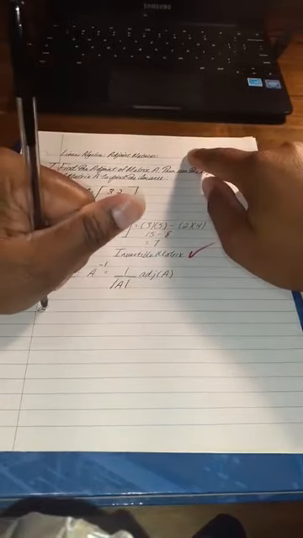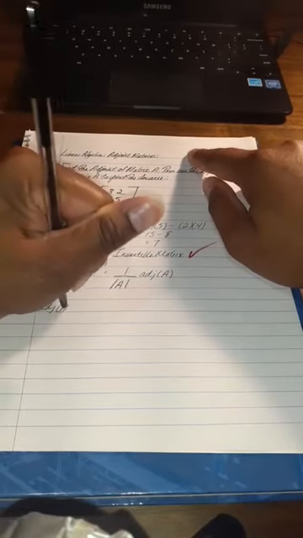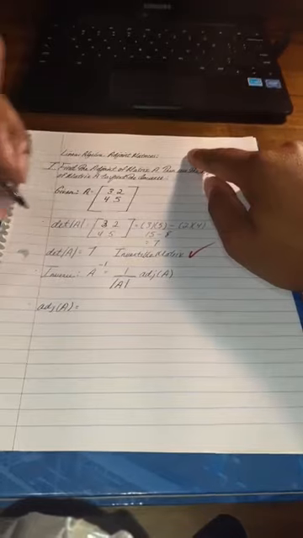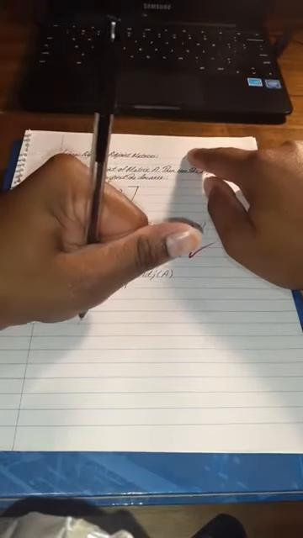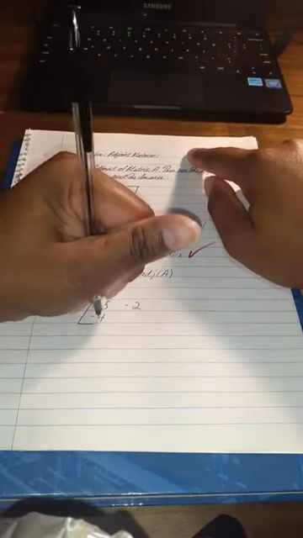So the adjoint of A, in this case, we just need the adjoint of A. In our case, the adjoint of A is just going to be 5, negative 2, negative 4, and positive 3.